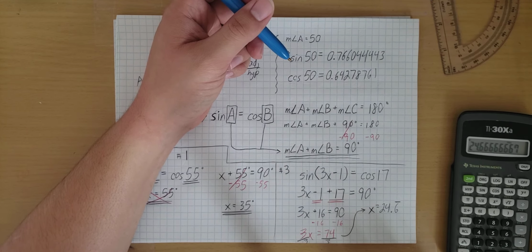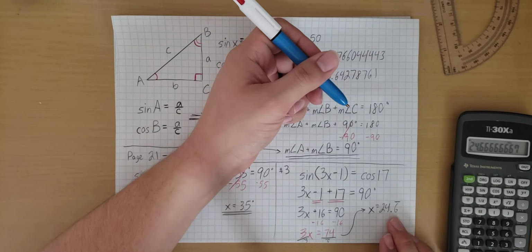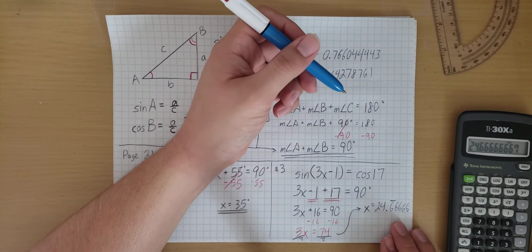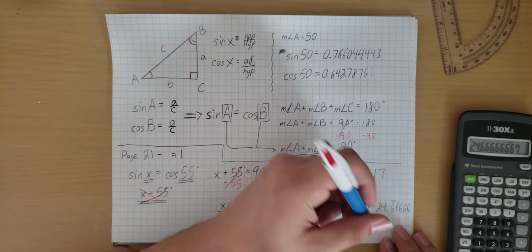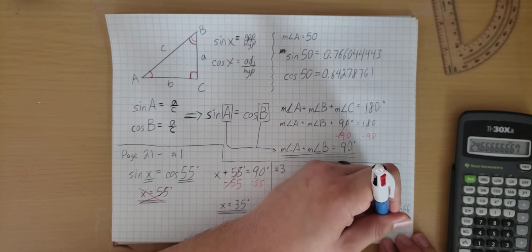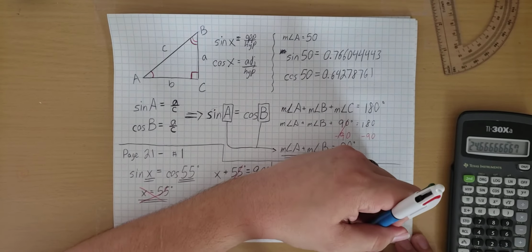Directions say to round to the nearest tenth. Since it's 0.6 repeating, we know that this 6 is followed by a bunch of other 6s. 6 is greater than or equal to 5, so we approximate our solution to x is equal to 24.7.